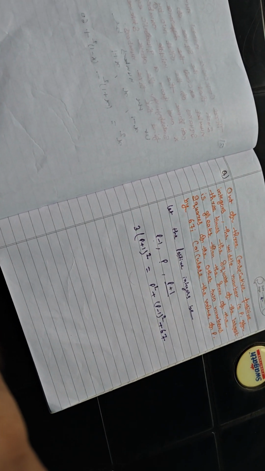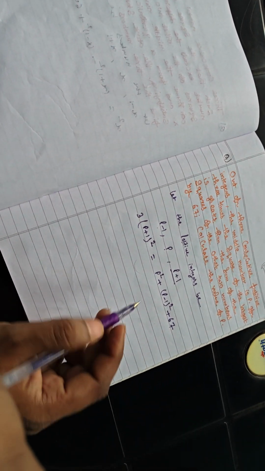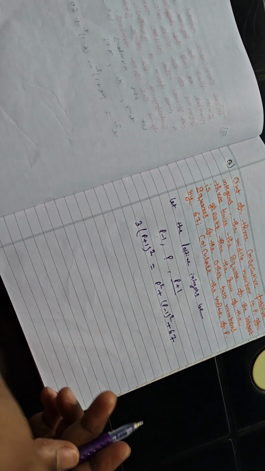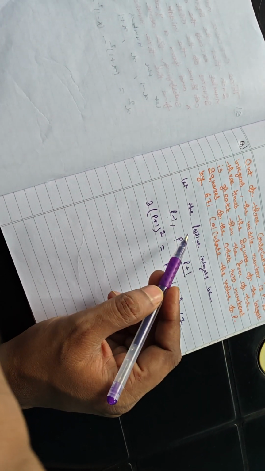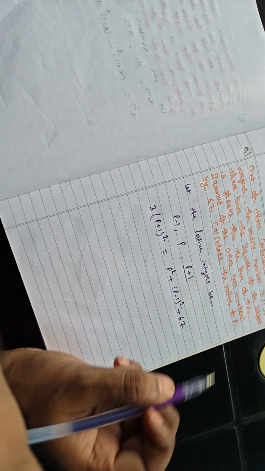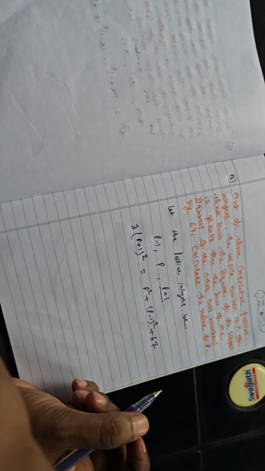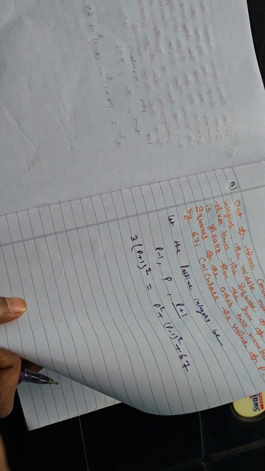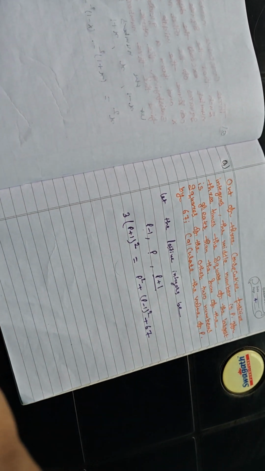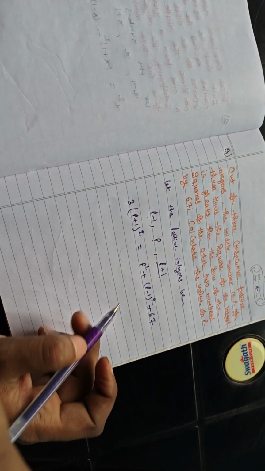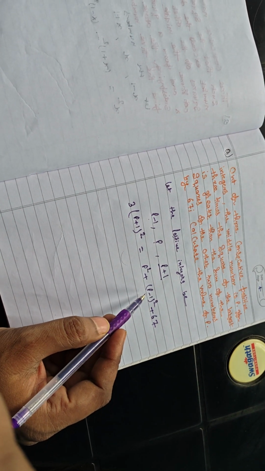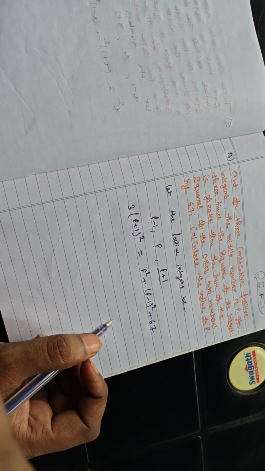That is the question. When we solve this, we get the value of p, and that gives our positive integers. We solve the quadratic equation by expanding the square of p plus 1, p square, and in a similar way p minus 1 whole square.